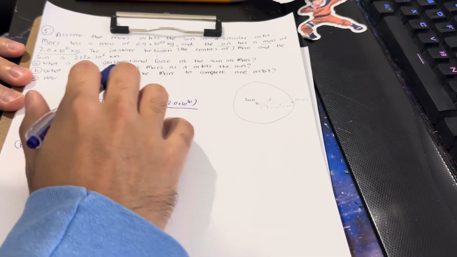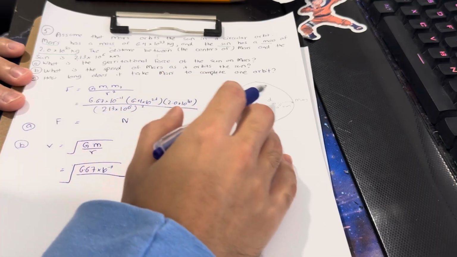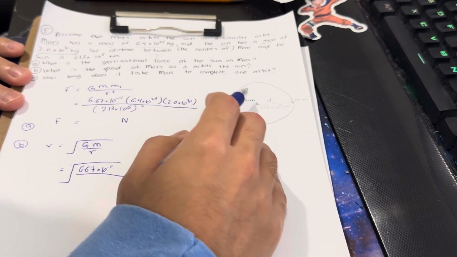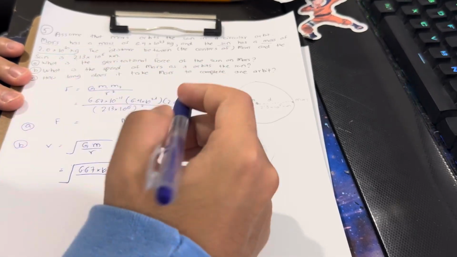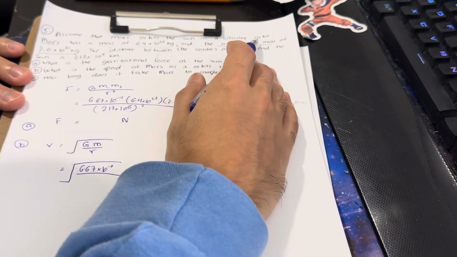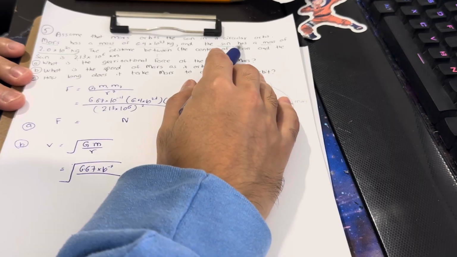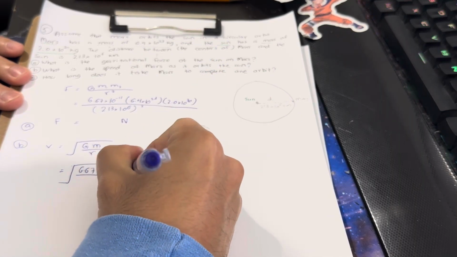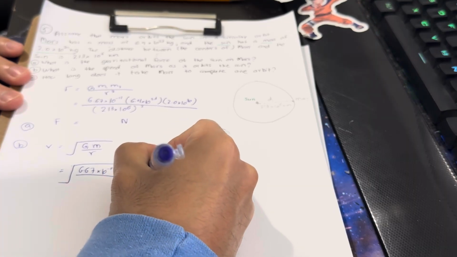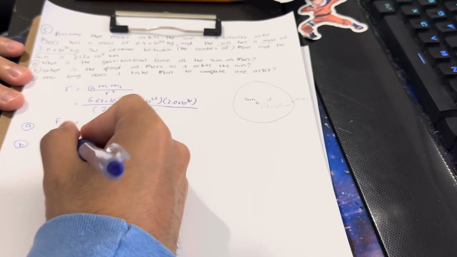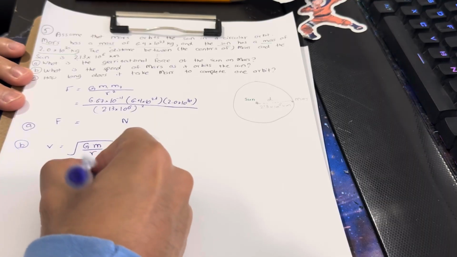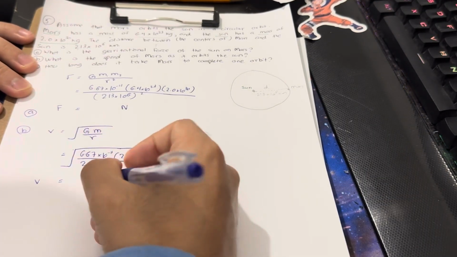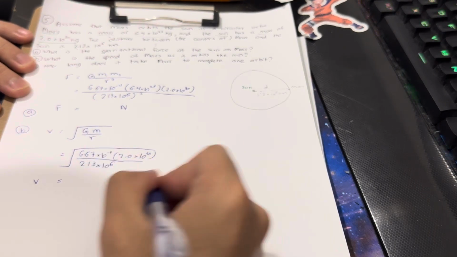M is the mass of the Sun, since Mars orbits the Sun, so we use the center mass, 2.0 × 10^30. The radius is 213 × 10^6. So we get v in meters per second.